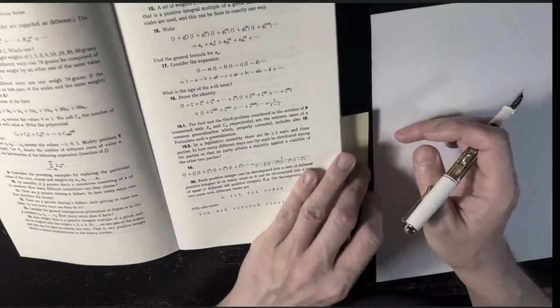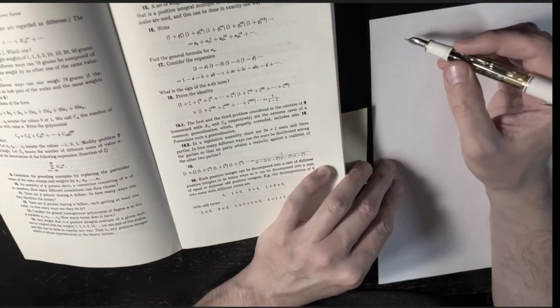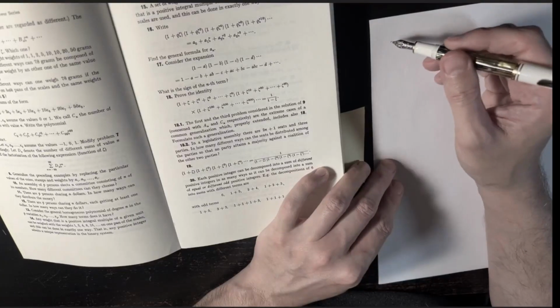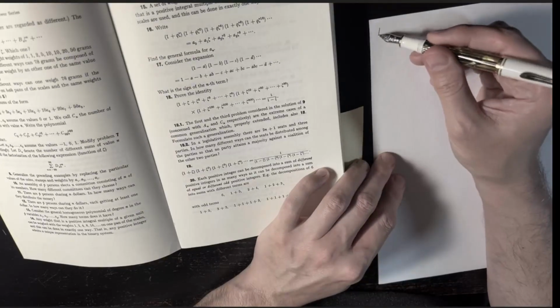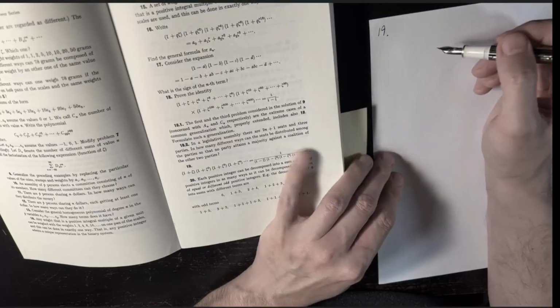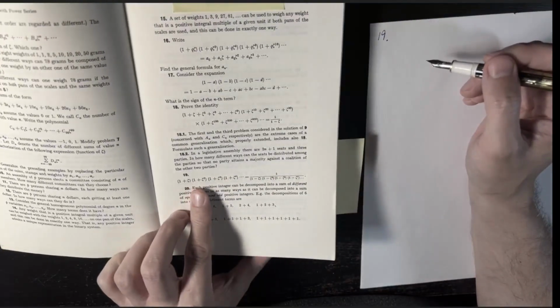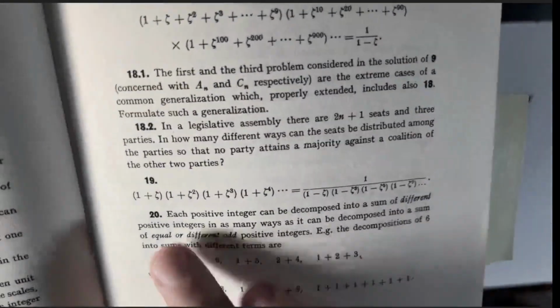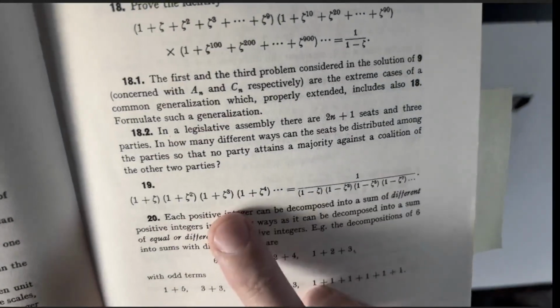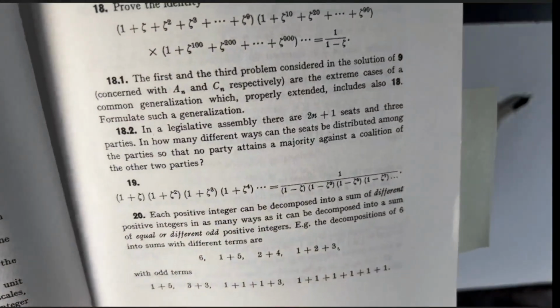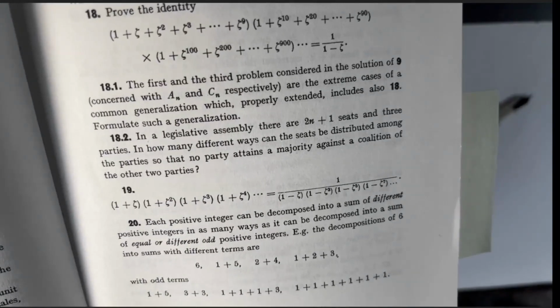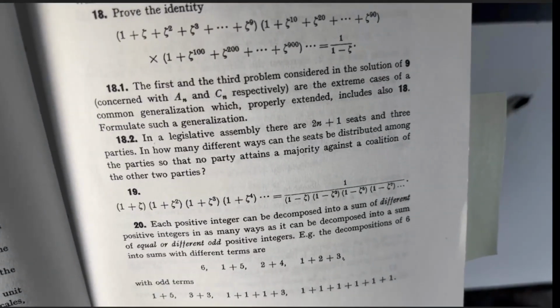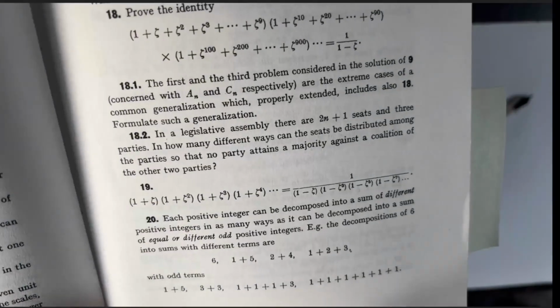Let's do 19. I don't see it off the top of my head. Yeah, let's do 19. It says 1 plus zeta times 1 plus zeta squared. So we're going through every power, which is kind of unfortunate because it gives you combinations.